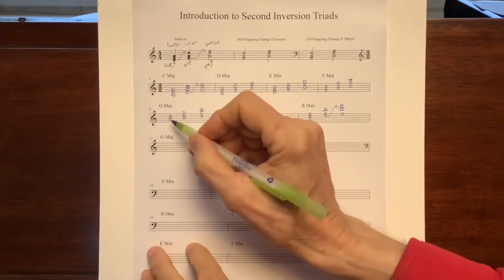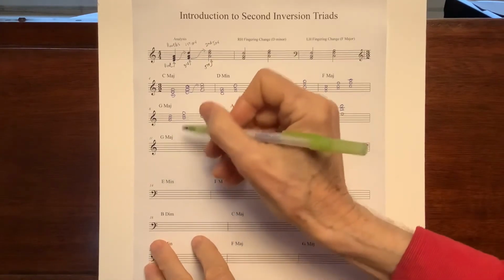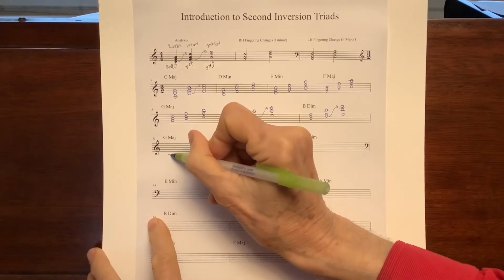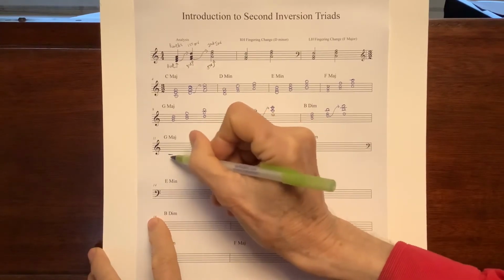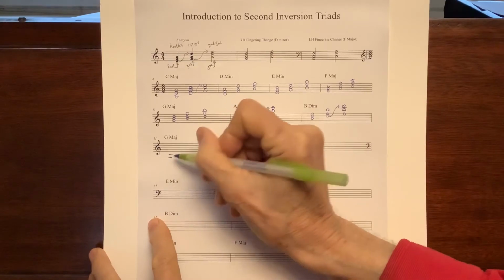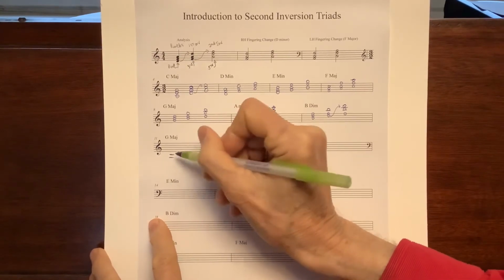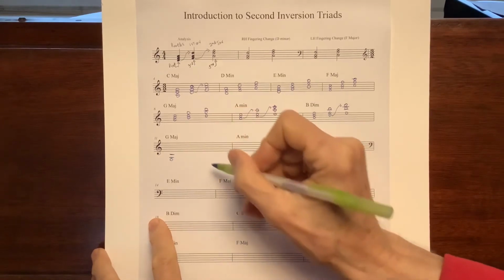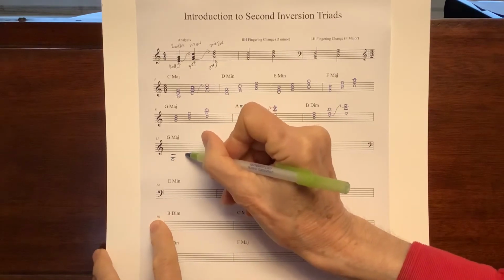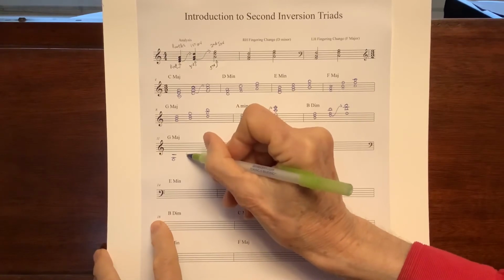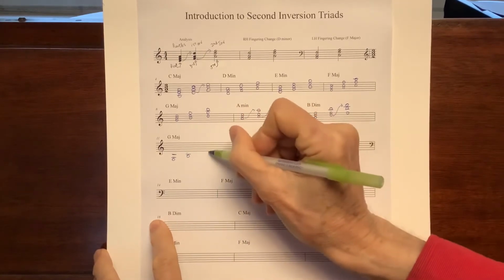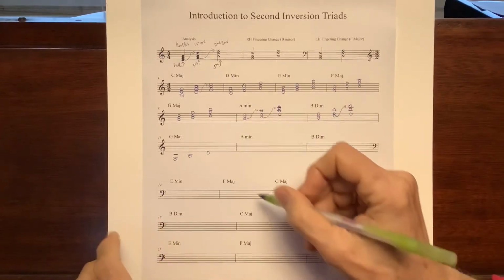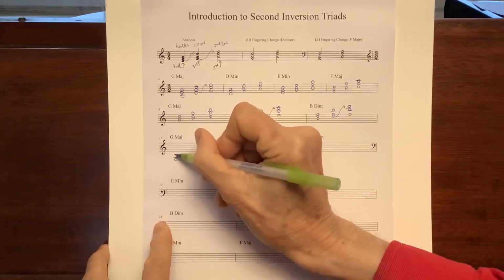So to drop this down an octave, look at what we have to do. Here's the C line, middle C. This is the A below middle C. So here's our G below middle C. And then the B below middle C is here. And then, of course, there's D. So let's see what this looks like. So we need G, B, D.